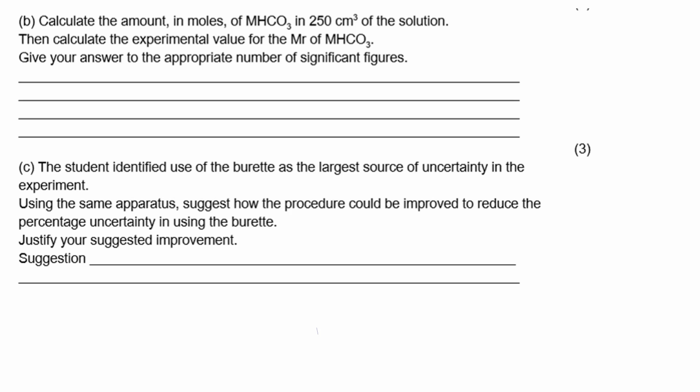It says the students identified use of the burette as the largest source of uncertainty in the experiment. Using the same apparatus, suggest how the procedure could be improved to reduce the percentage uncertainty in using the burette. Justify your suggested improvement.